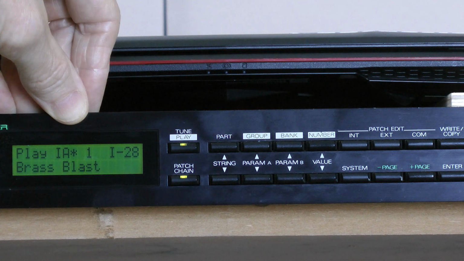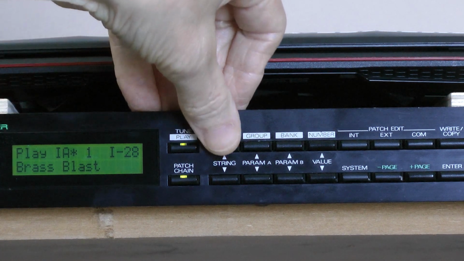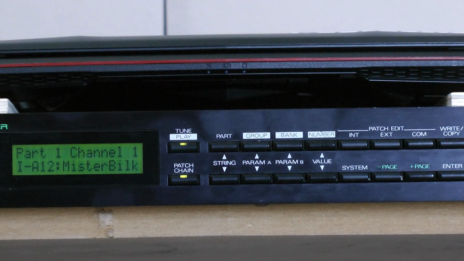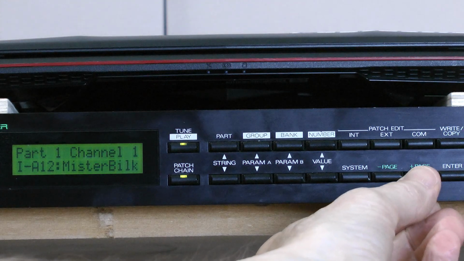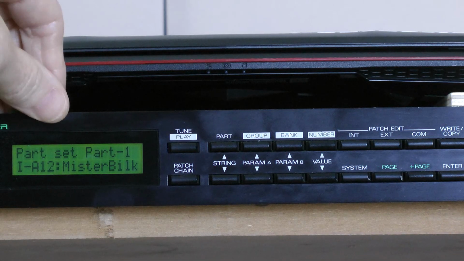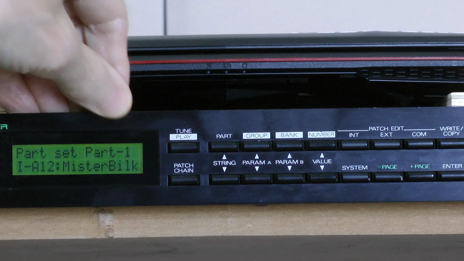To enter the Internal Synthesizer Edit menus, press the Part button once again. This time press Page Up once. You can now see Part Set Part 1.